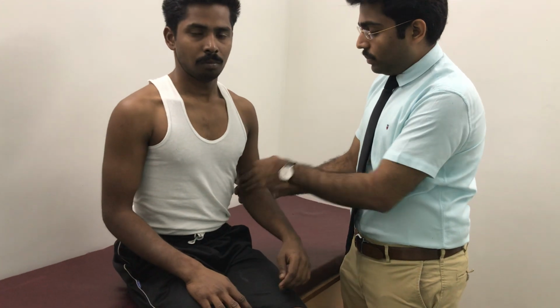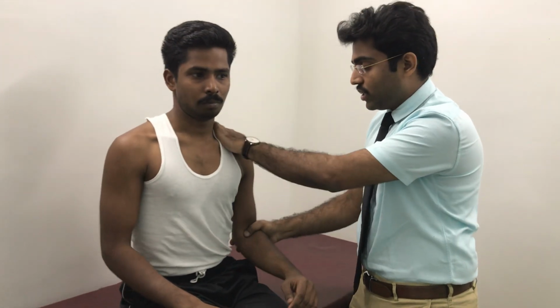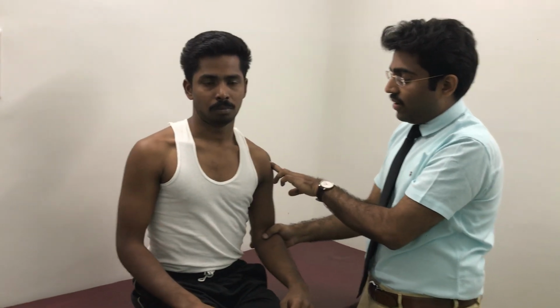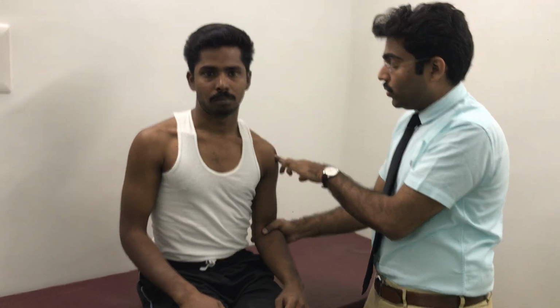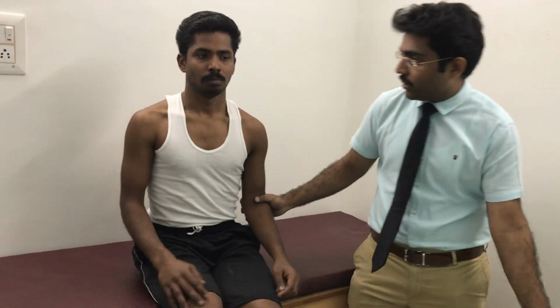The other test would be the sulcus test, to check for inferior laxity of the shoulder. I push the arm by the side of the chest. I give an inferior thrust to the shoulder and see if I'm able to palpate any sulcus below the acromion. It is fine. Again, depending on the amount of sulcus, I grade it 1, 2, 3 based on the centimeters of gap that appears there. Yeah, you can come back.